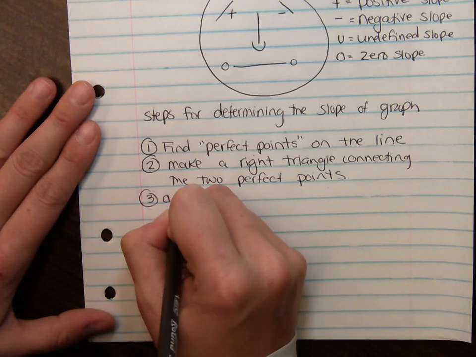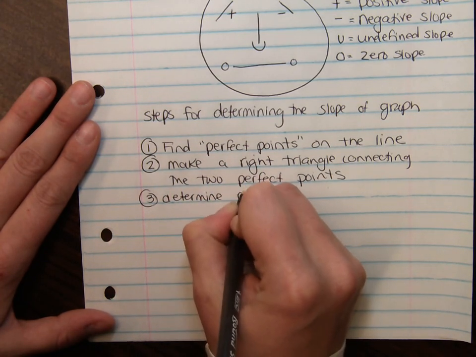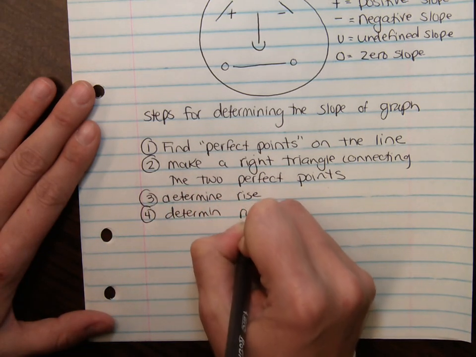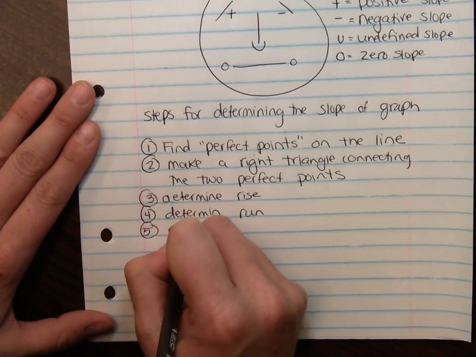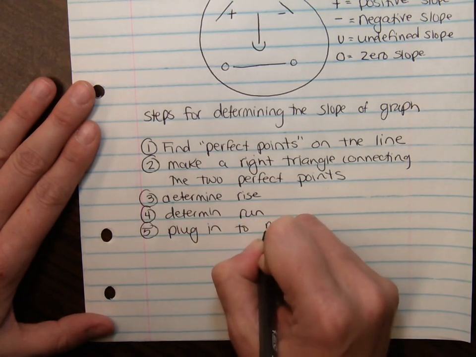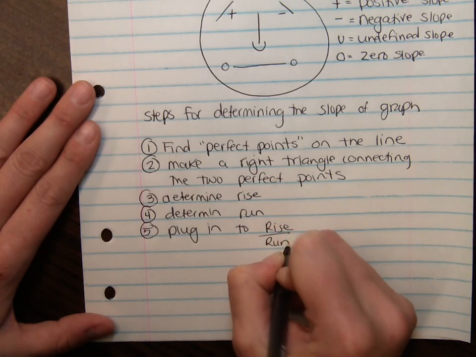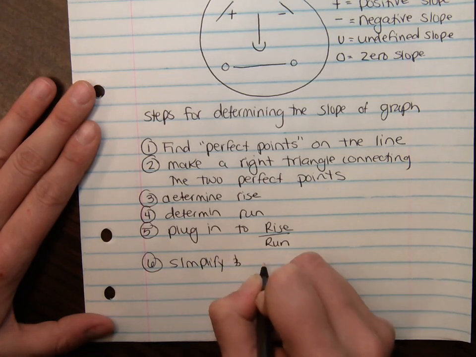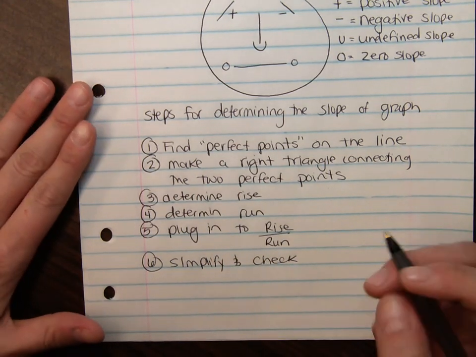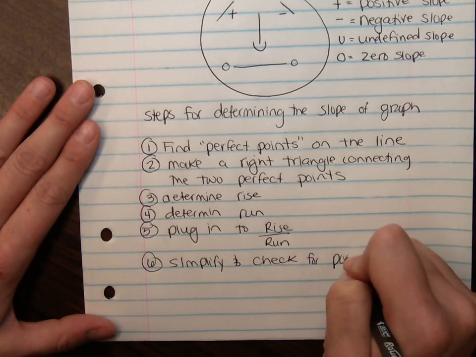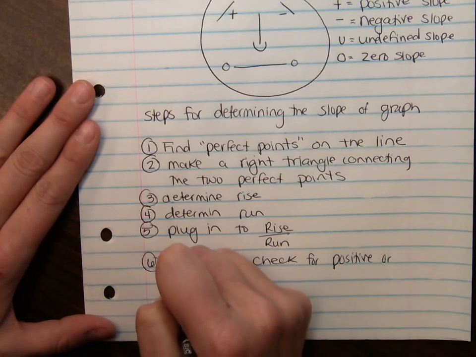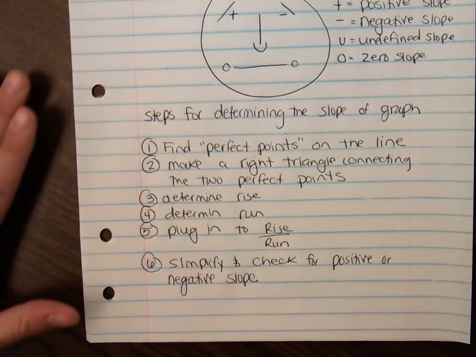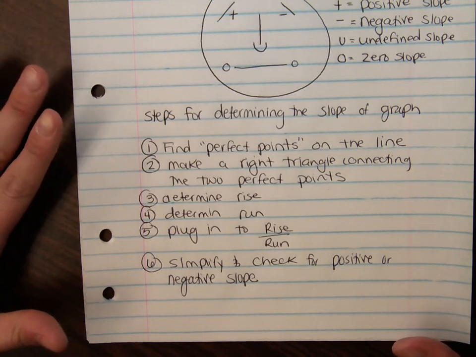Step 3, determine the rise. Step 4 is determine the run. Step 5 is to plug into the rise over run fraction. Step 6 is to always simplify and check for positive or negative slope. So those are your steps for determining the slope of a graph.